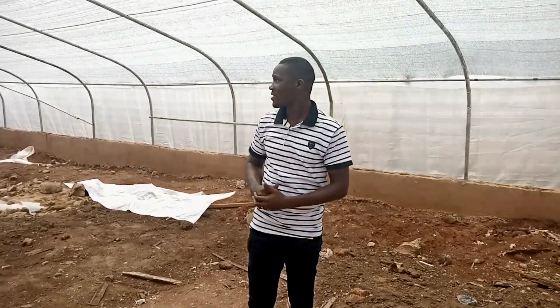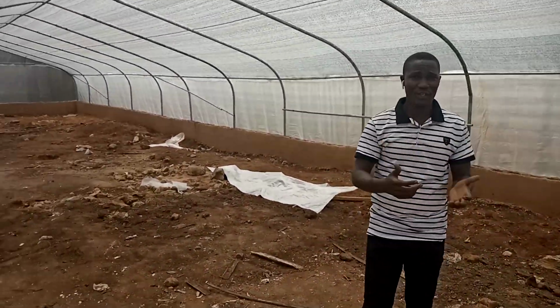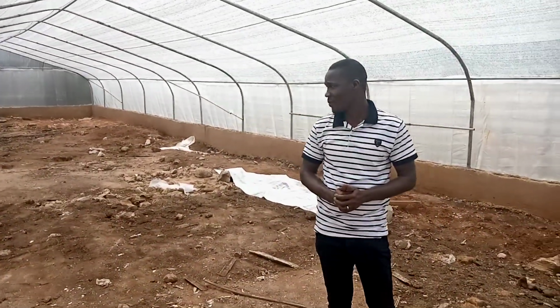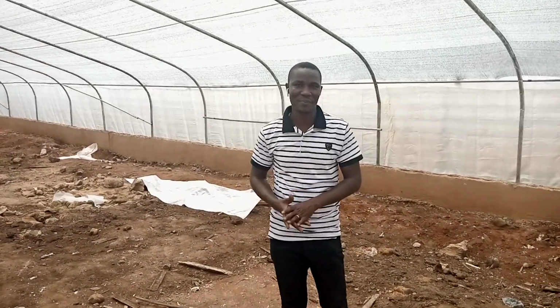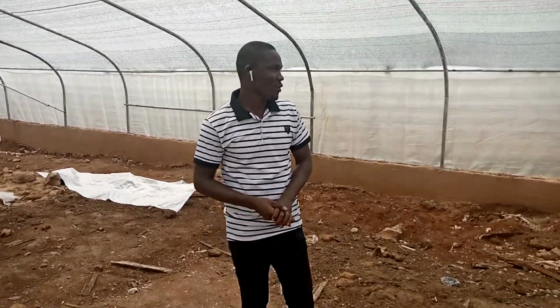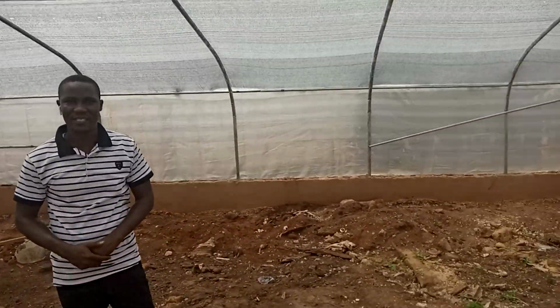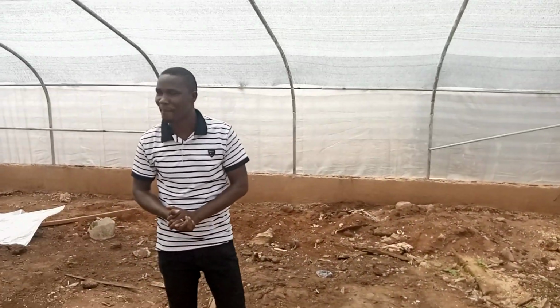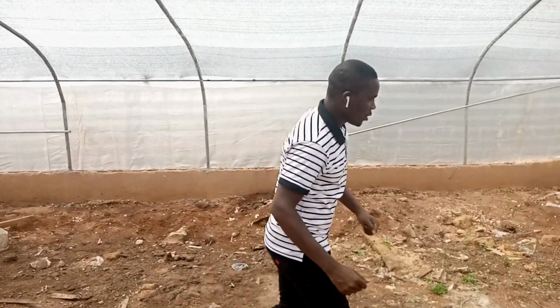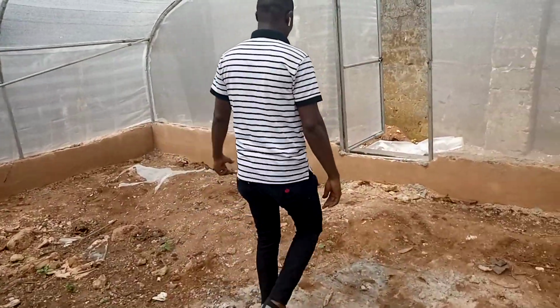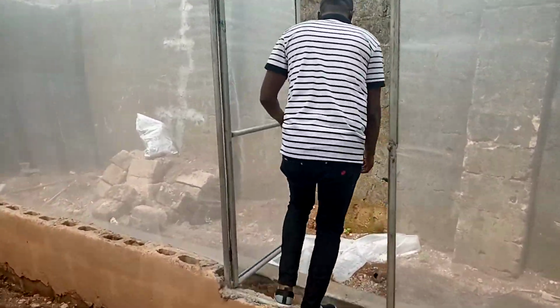So this is the greenhouse. You've seen a lot of our videos on this, but this one is more like a freshly built greenhouse. So I'm just going to show you the other side of it for you to see the whole of it, and we'll call it a day. So just come around and you see the outside, what it looks like on the back.